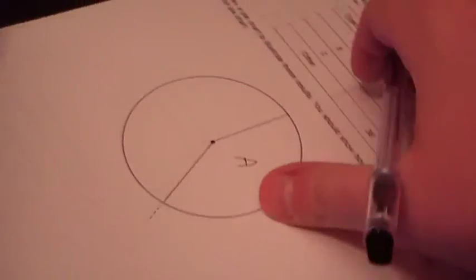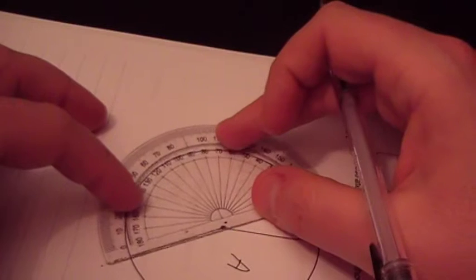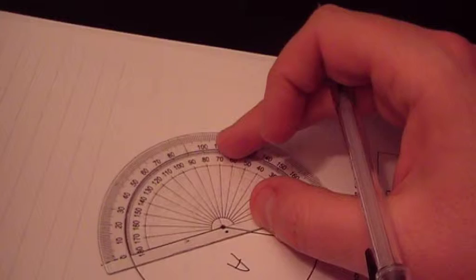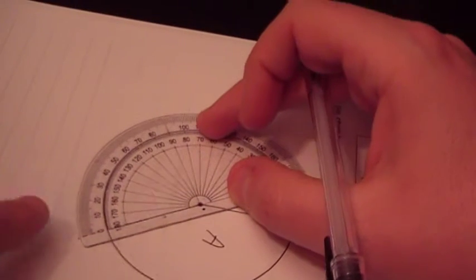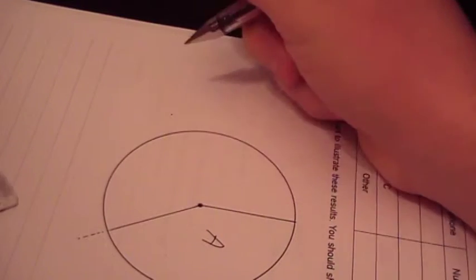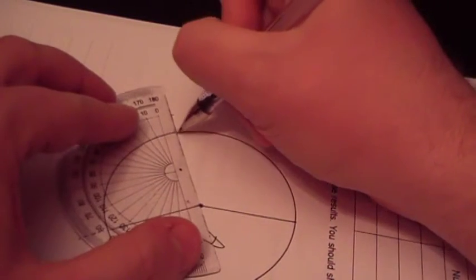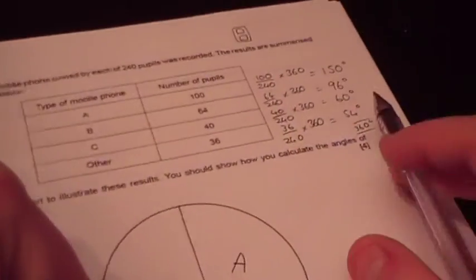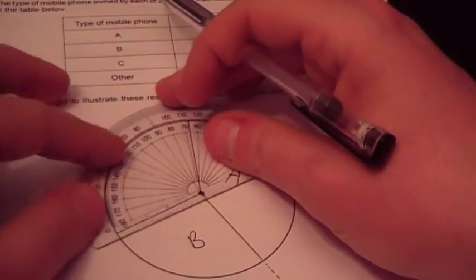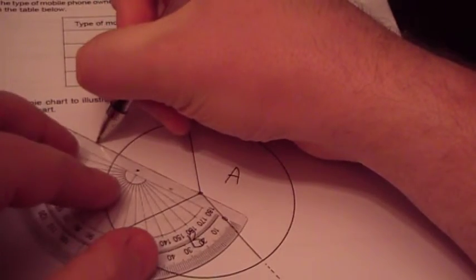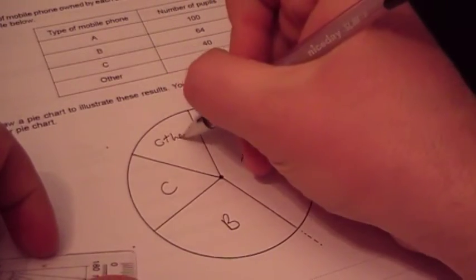Now my next one to draw is 96 for B, and I measure now from the last line that I just drew. So I've lined them up like that now with 0 going along that line. And I come all the way around to 96 on the outside scale, and that's B. And then I've got to draw 60 next, so for C, and then the last section is going to be other.